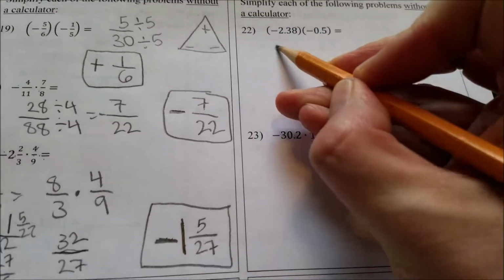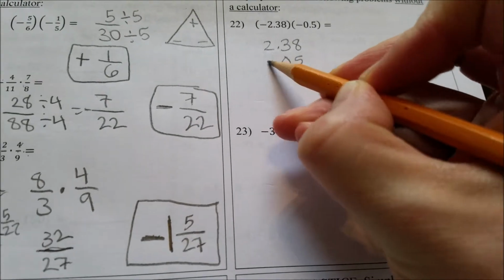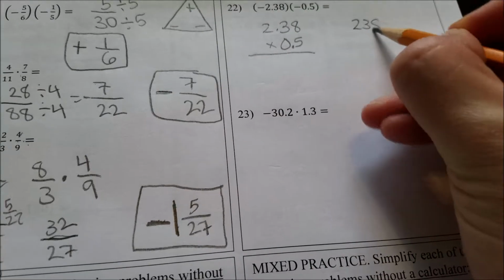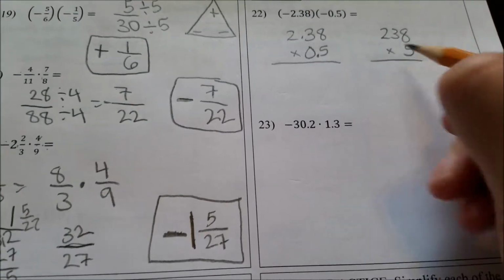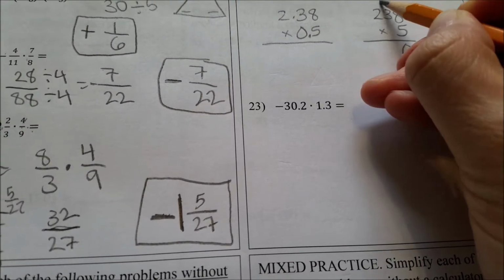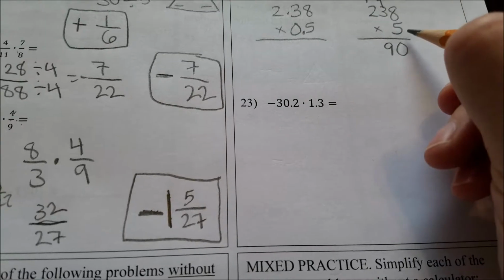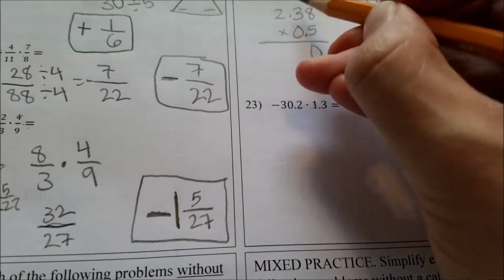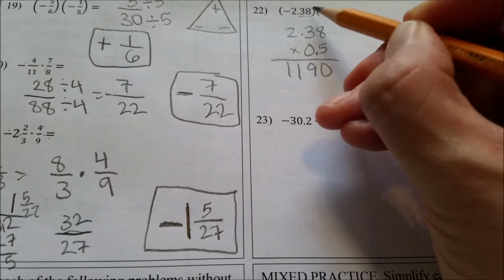Number 22, we're going to multiply. You do not have to worry about lining up your decimals with multiplication. You could also do this problem as if they're whole numbers. A lot of people like to do that. So either way you're going to do 5 times 8, which is 40. 5 times 3 is 15, plus 4 is 19. Carry the 1. 5 times 2 is 10, plus 1 is 11. So over here you would do the same thing. If you do it this method, then you have to just go back to the original and go 1, 2, 3 numbers behind the decimal.